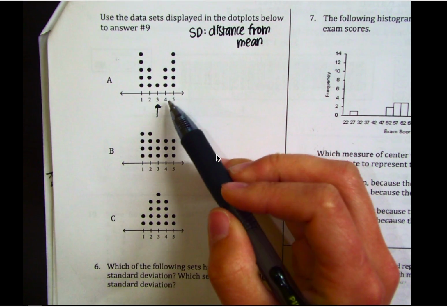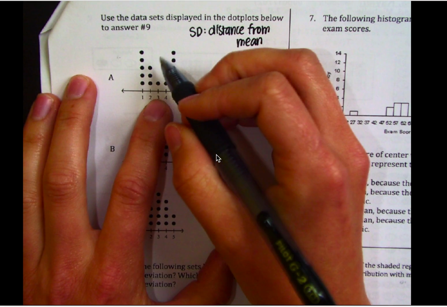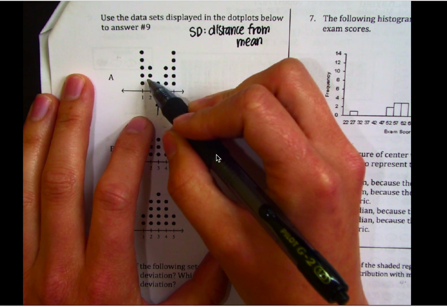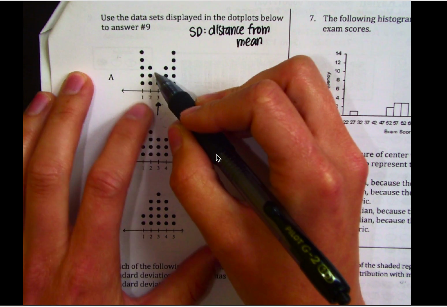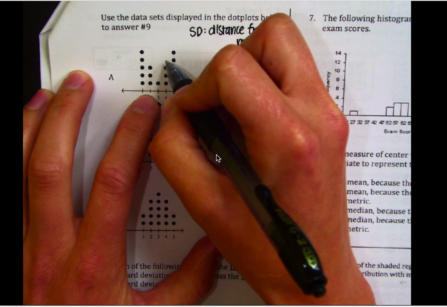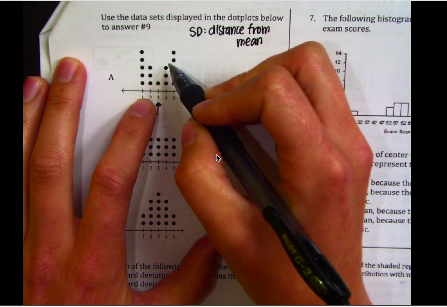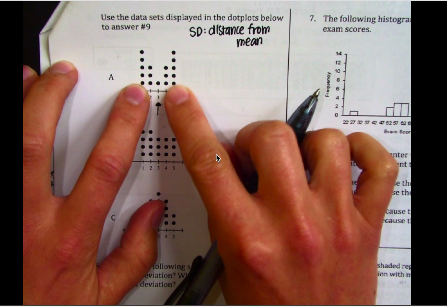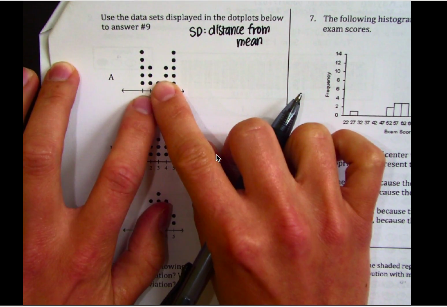So if we look here, the distance from the mean, all of these points are 1 away from the mean. So we've got quite a few points that are 1 away from the mean, okay? Then we have lots of points. We've got 10 different points that are 2 away from the mean.